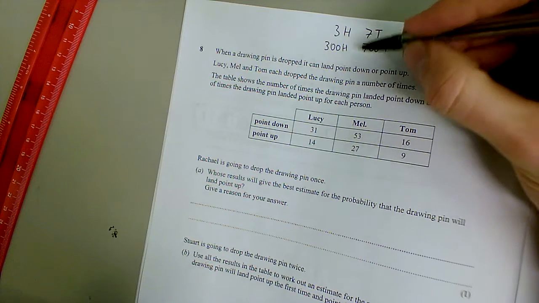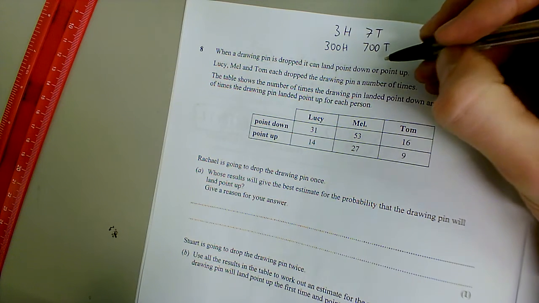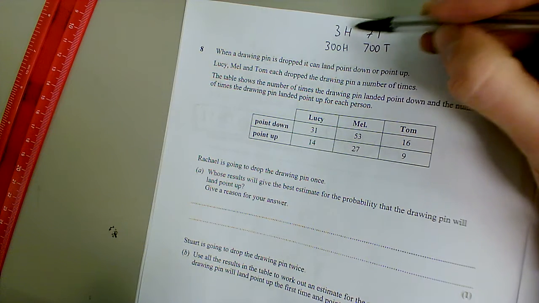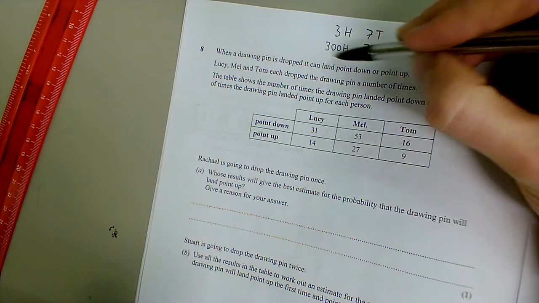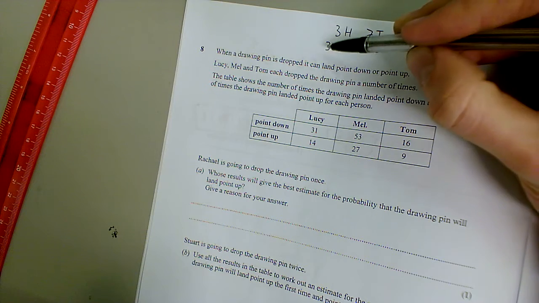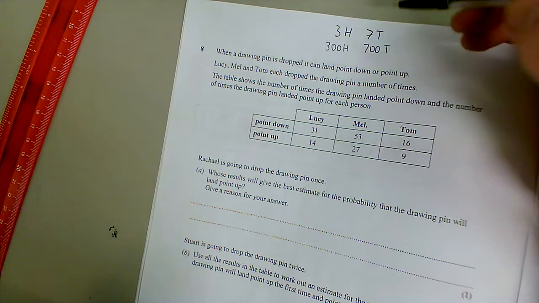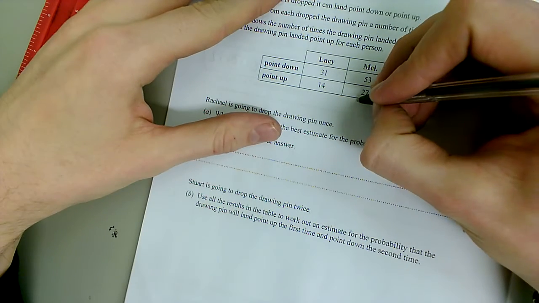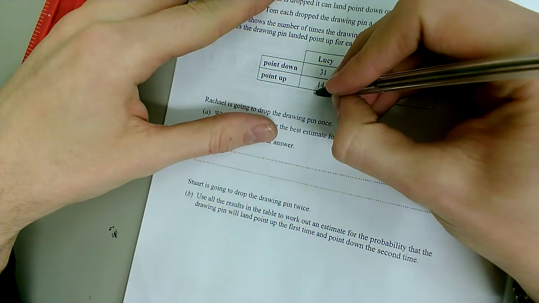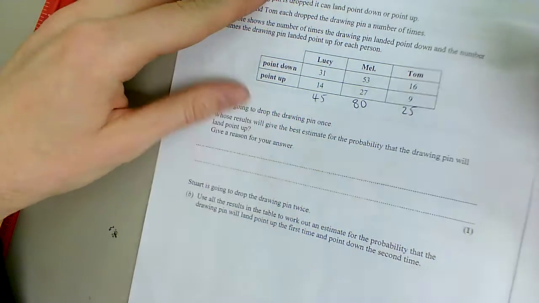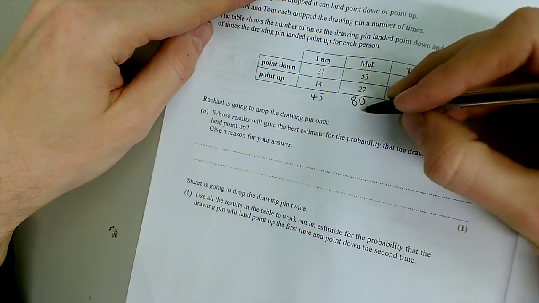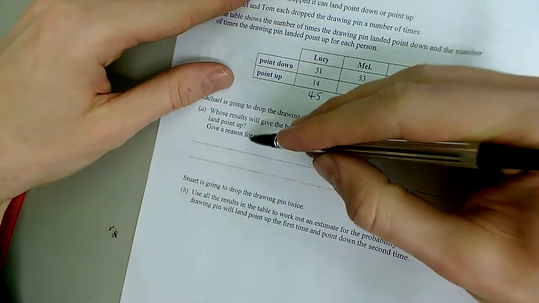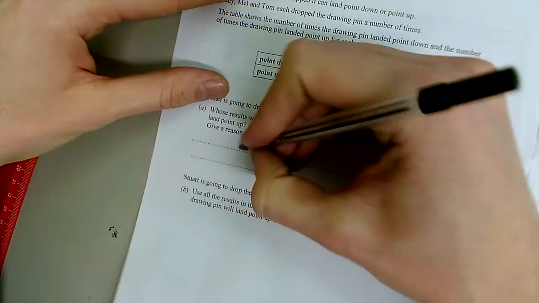And that's because the greater the number of times you do something, the more you would expect the probability to tend towards a 50-50 split. So whereas this is understandable when you only do it 10 times, here you'd expect it to be much closer to 500-500. Maybe not exact, it might be 491 and 509, but you'd expect it to be closer. So the greater number of times you do something, the more accurate your probability will be. Mel has tried it 80 times, Lucy's tried it 45 times and Tom's only done it 25 times. So Mel, having done it the greater number of times, is the one whose result will give the best estimate for the probability. Your reason is just that she's tried it the most times.